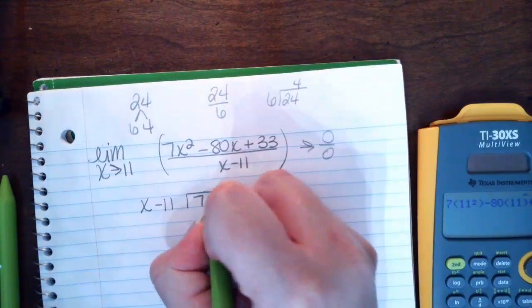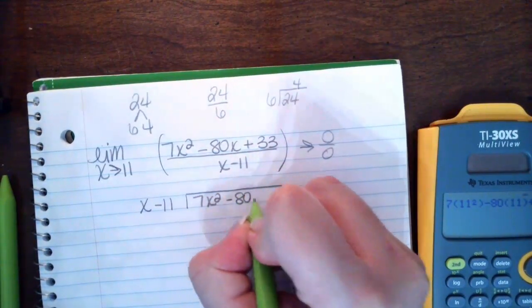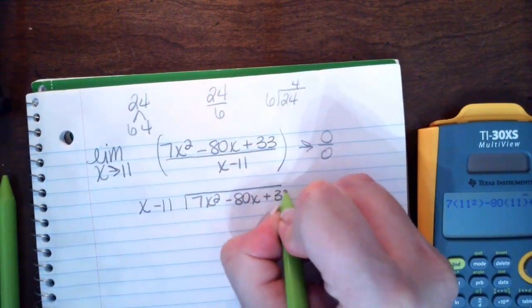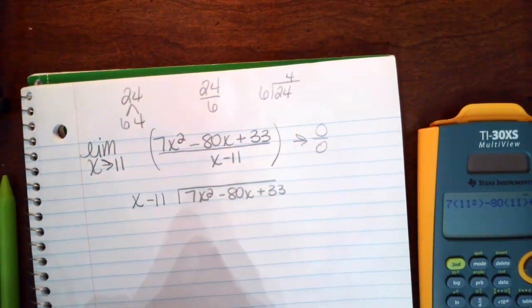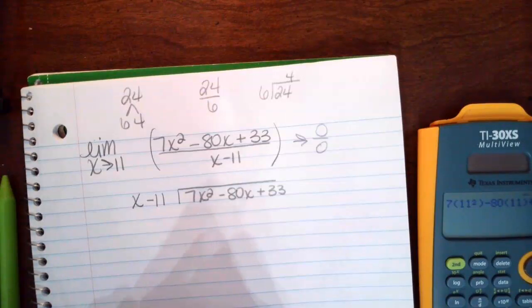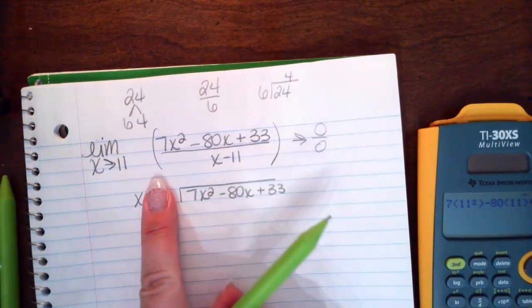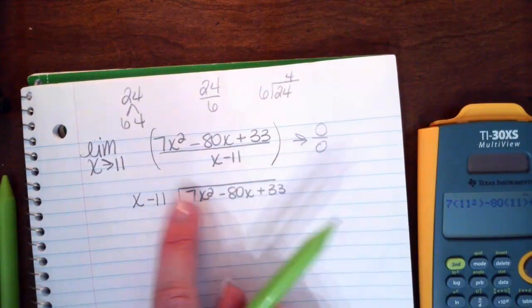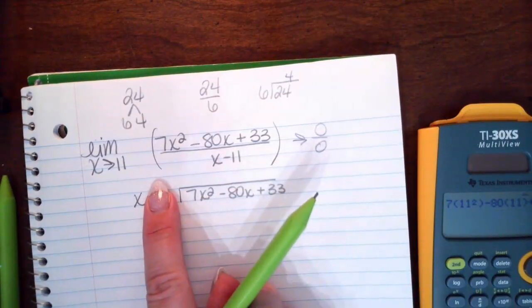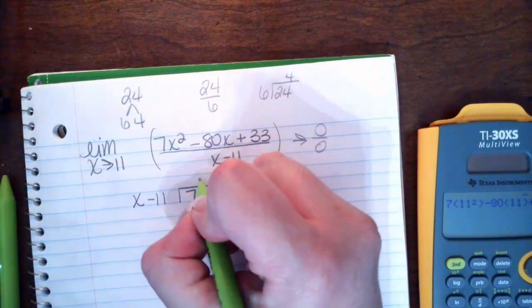So I have 7x squared minus 80x plus 33. Again, if you want to try and factor it, you'll be able to factor it. I'm just trying to save some time. Okay? So I have an x. I need a 7x squared. So what do I multiply this x by to get 7x squared? I multiply it by 7x.